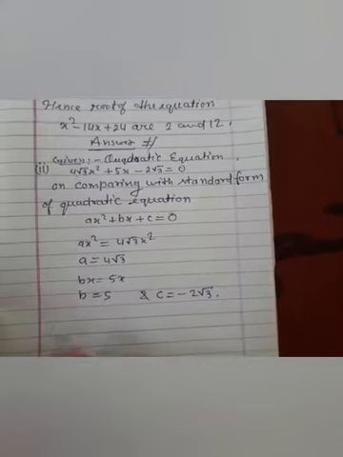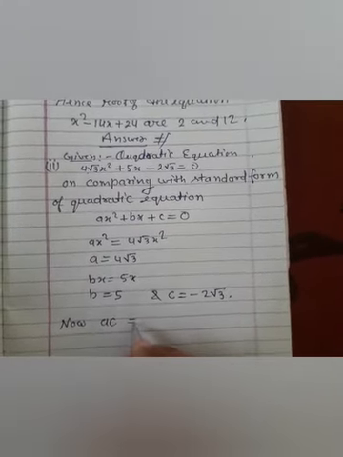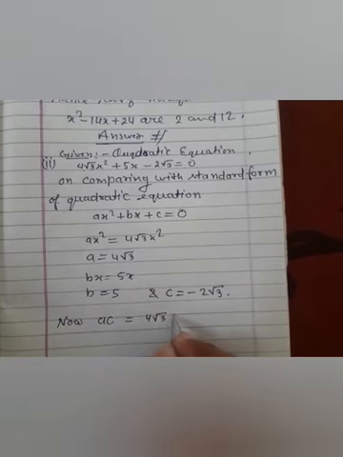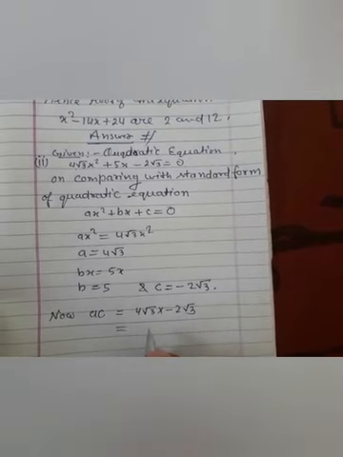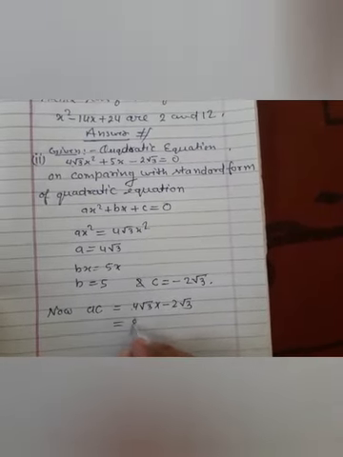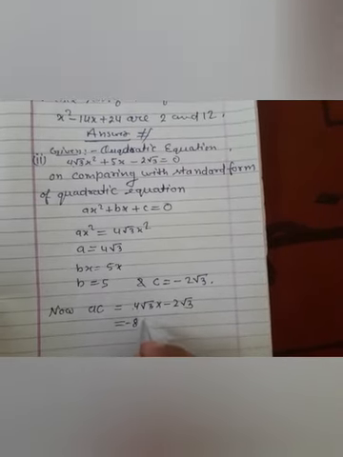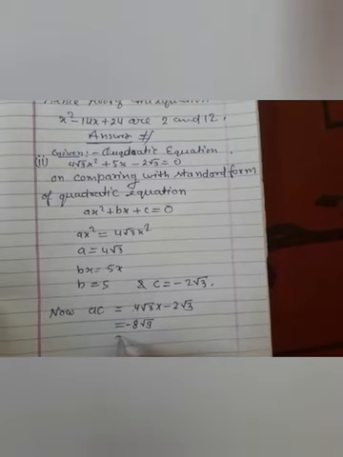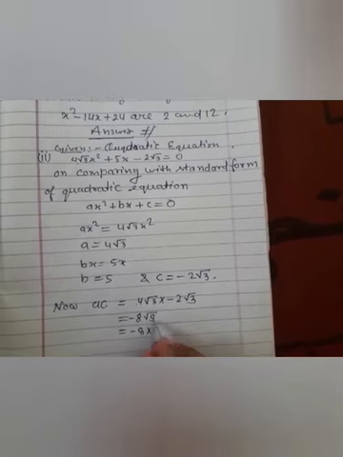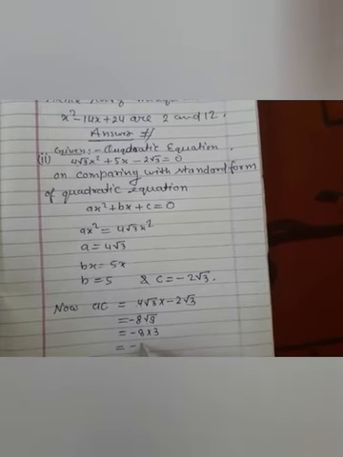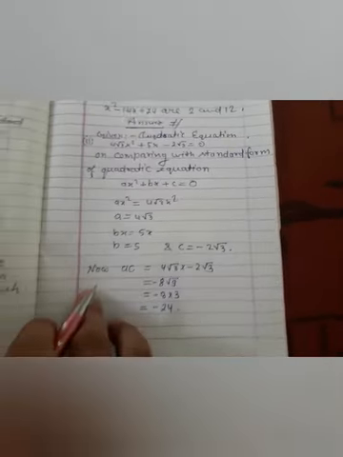Now ac. a means 4 root 3 and c's value is minus 2 root 3. 4 twos are 8, and minus, root 3 into root 3 is root 9, which is 3. 8 into 3 means minus 24. Clear?